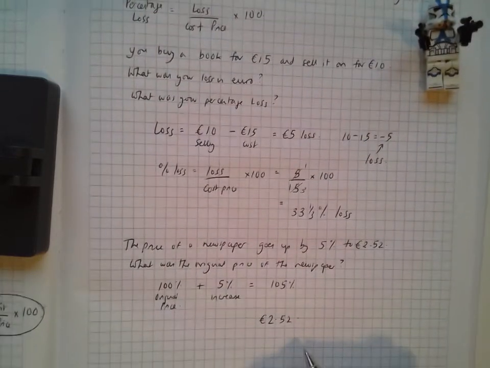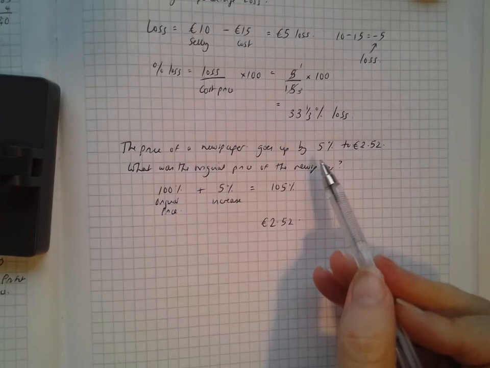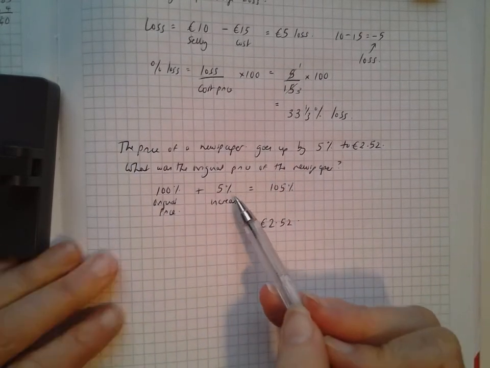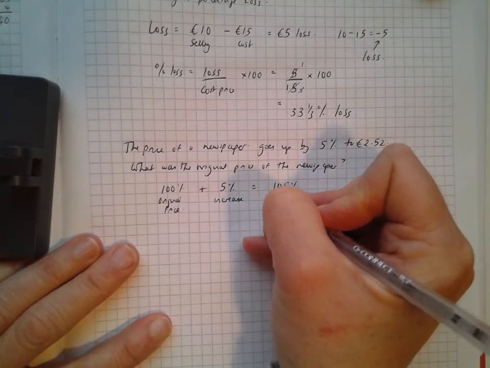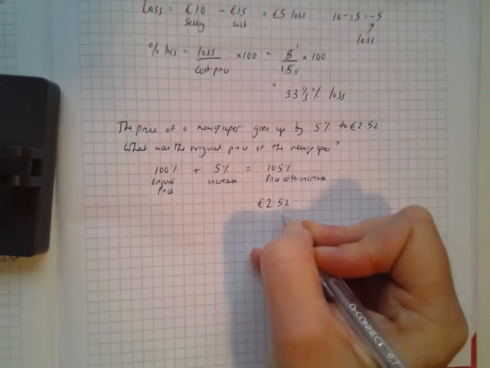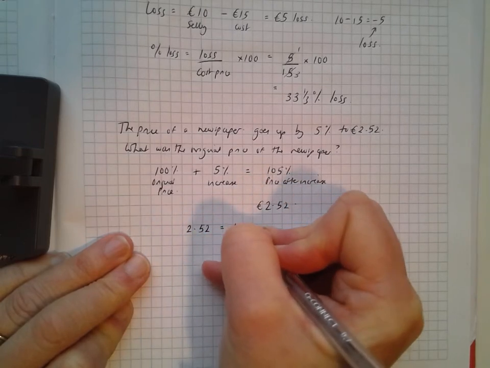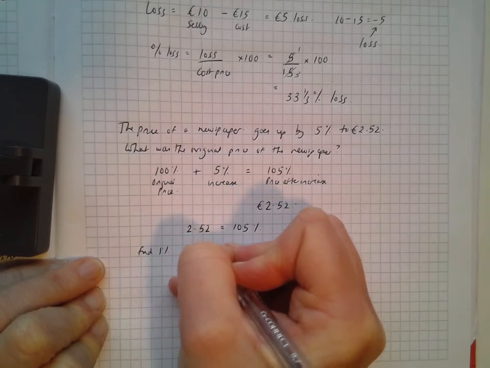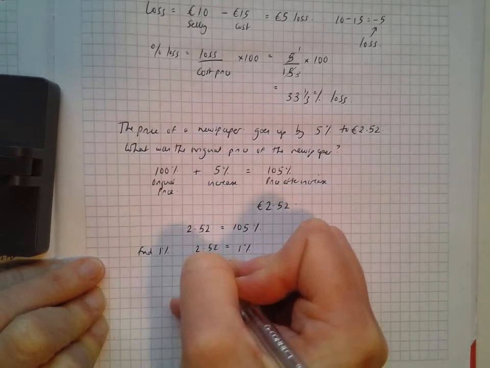The 100% was the original price, 5% is the increase, and so our price after the increase is 105%, and that's €2.52. So we know €2.52 is equal to 105%. So we're going to find 1%: €2.52 over 105 equals 1%.